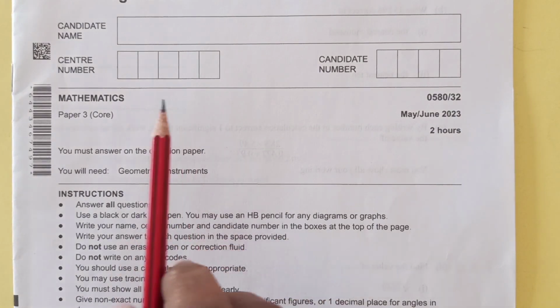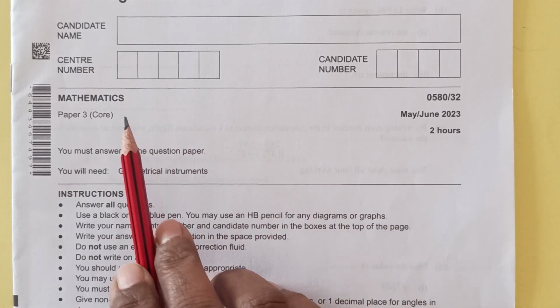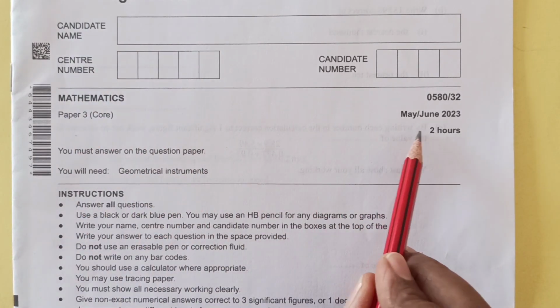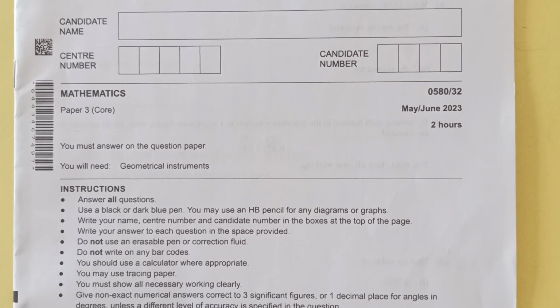Today we will be going through Cambridge IGCSE Mathematics Paper 3 from May-June 2023. You need to spend 2 hours to complete this paper. So you all know the instructions.